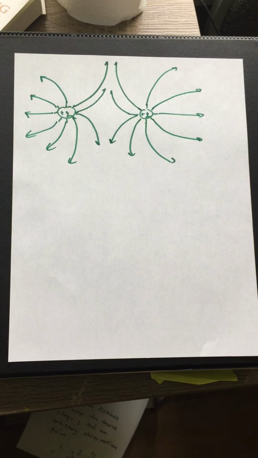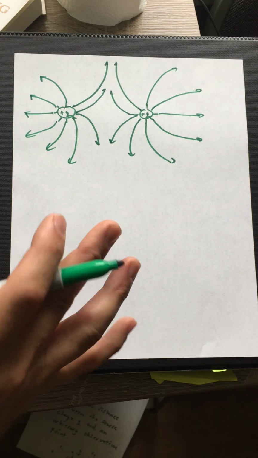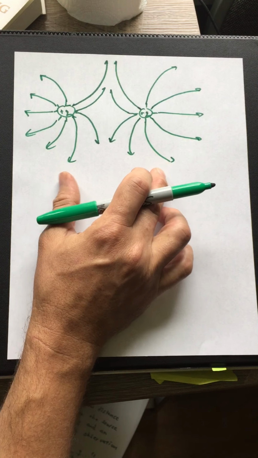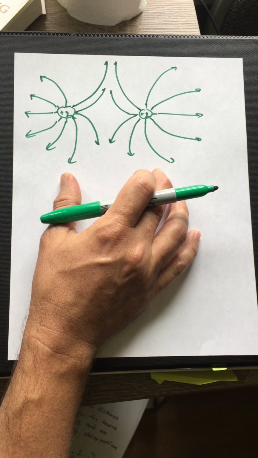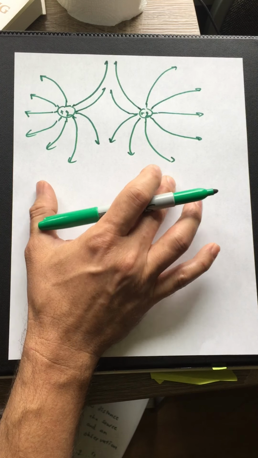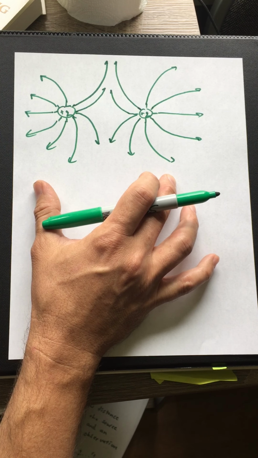Yeah, so this would be the field that you would get between two positive charges of equal magnitude. The same would be the case for negative charges, although the arrows would be reversed. And so, again, look to better graphics. This is really just to get a feel for what these things look like. So, hopefully that makes some sense.